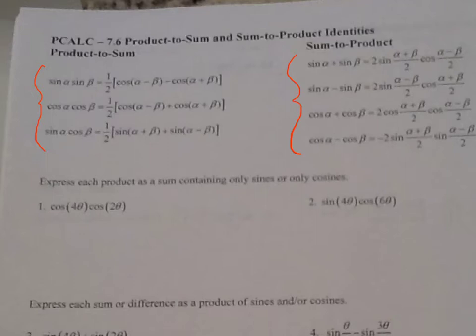Now, good news is you don't have to memorize these new formulas. They will be on the test and everything, so you don't have to memorize these. So we just have to know how to use them. So for instance, if we're looking at this first example here, it says express each product as a sum. So it's a product of a cosine times cosine, which means I should be focusing here on this second equation.